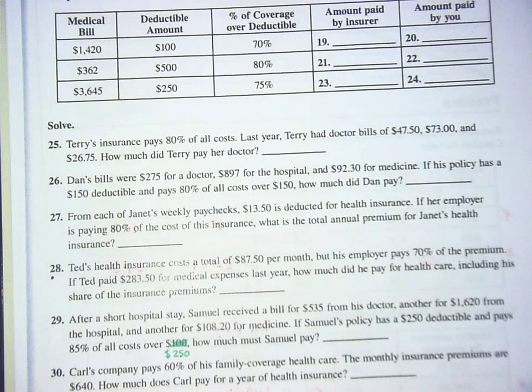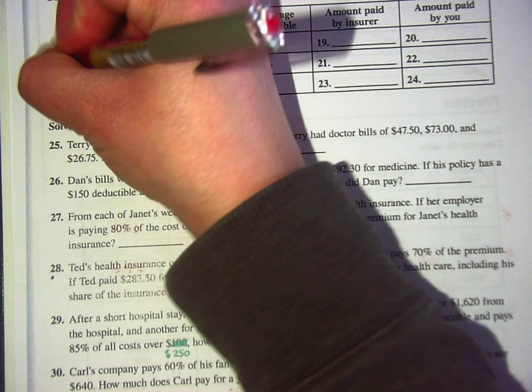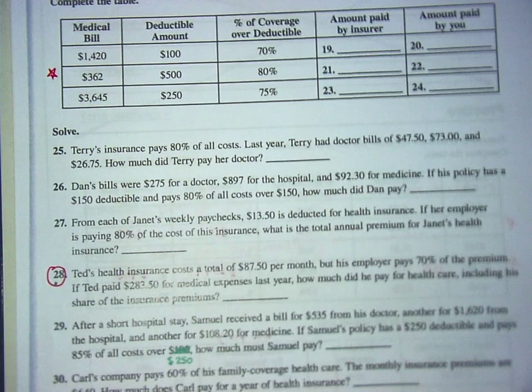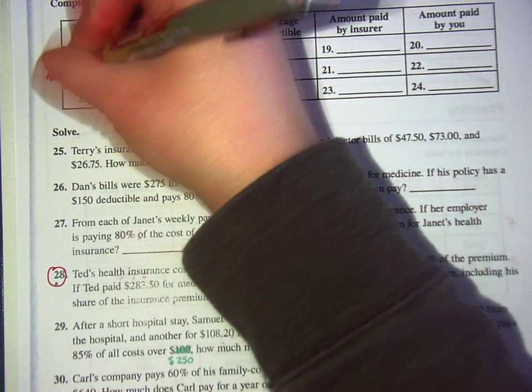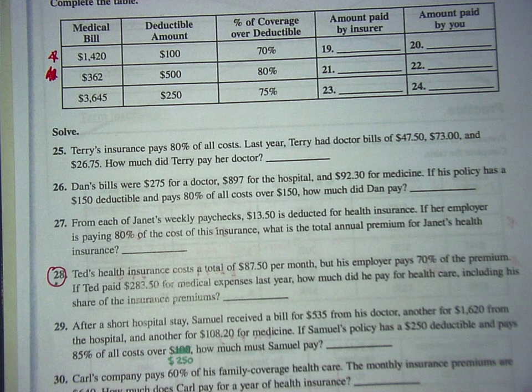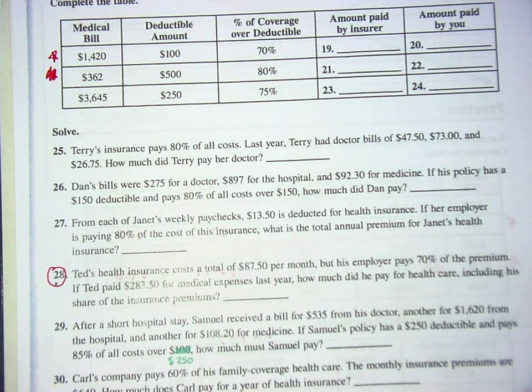All right, and we're gonna try this one and 28. All right, so your medical bill, no, I don't want to do that one. I want to do the top one. Medical bill is $1,420. The deductible amount is $100. 70% is paid by the insurer. This is the amount paid by you. This is what we did on the front side. Do you remember this? All right, so talk me through it. What should I do first?